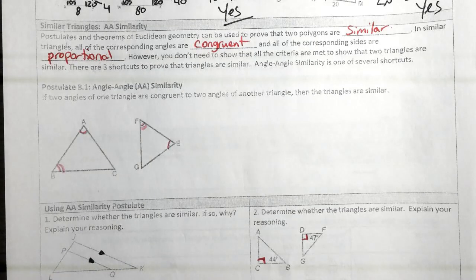Let's see, hold on. I think I skipped part of this. Yeah, I skipped the last sentence. So, no. Angle similarity is one of several shortcuts. So yeah, postulate 8.1.